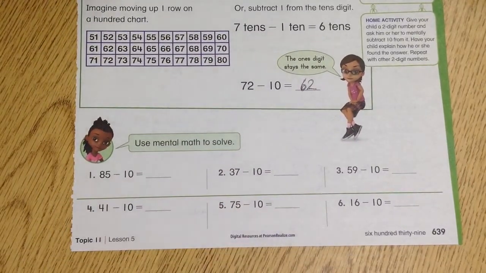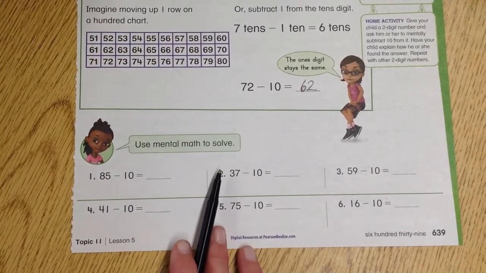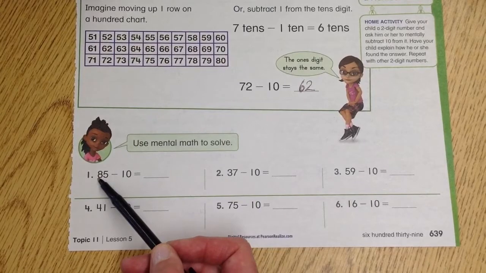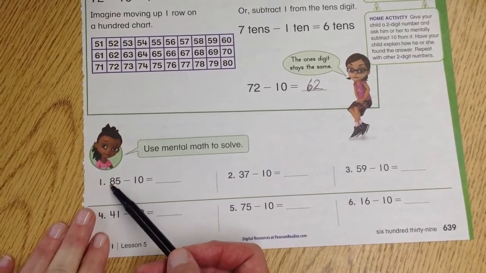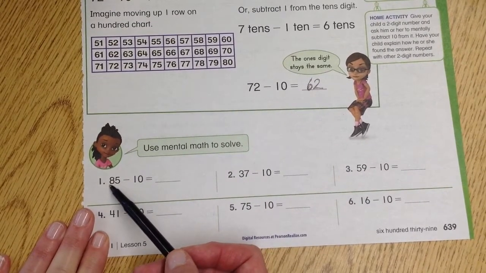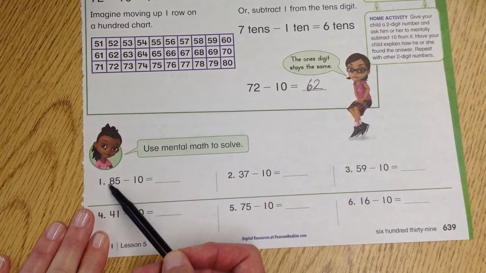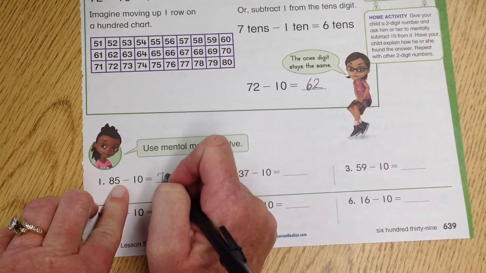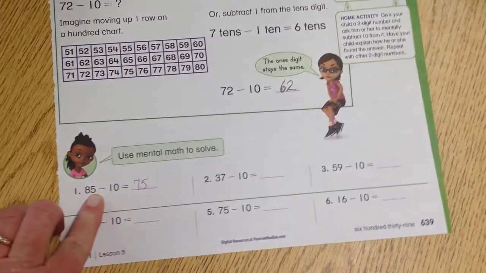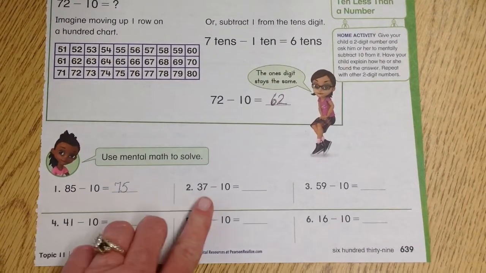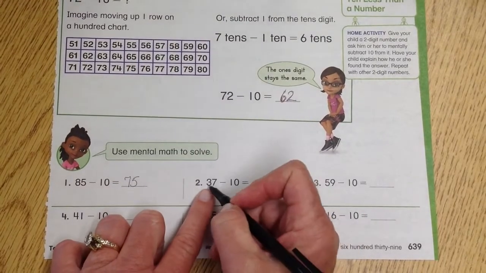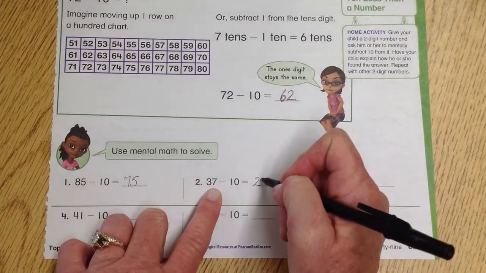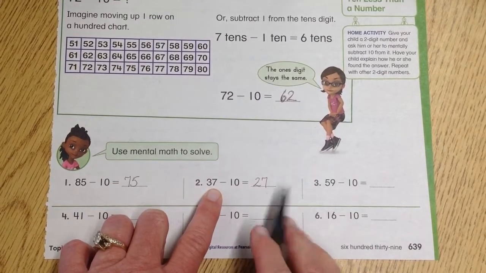All right, so when we do this, it says use mental math to solve. I am going to be changing the tens column only. The ones are going to stay the same. So 1 less than 8 would give me 7 tens. 5 ones stay the same, 75. 37 minus 10, 1 less than 3 is 2. The 7 stays the same, 27.